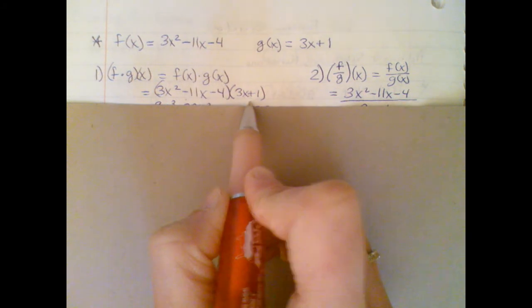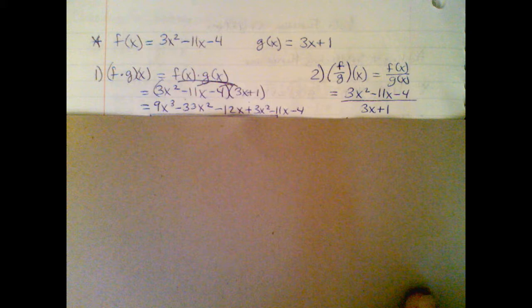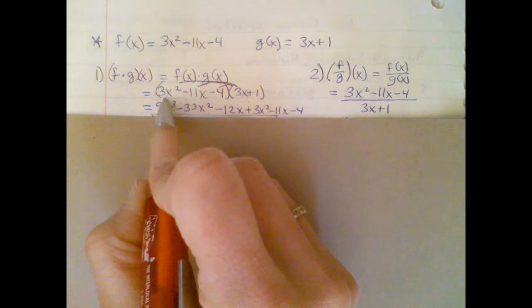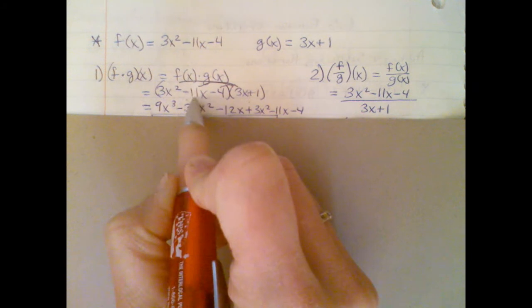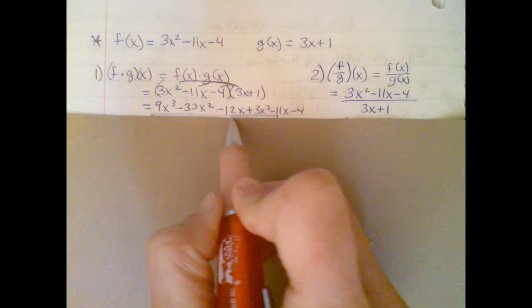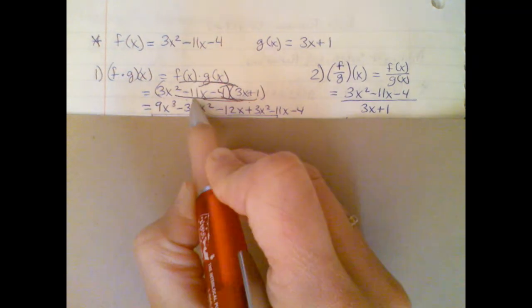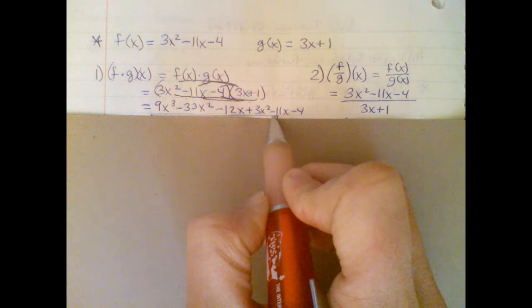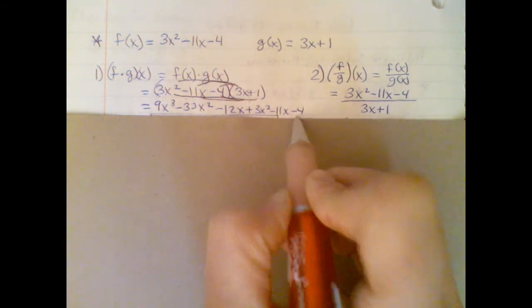Now we need to multiply these. I'm going to distribute the 3x to all three of these terms. So 3x times 3x squared is 9x to the third power. 3x times negative 11x is negative 33x squared. 3x times negative 4 is negative 12x. Now I'm going to distribute this 1 to all three terms. So 1 times 3x squared is 3x squared. 1 times negative 11x is negative 11x. 1 times negative 4 is negative 4.